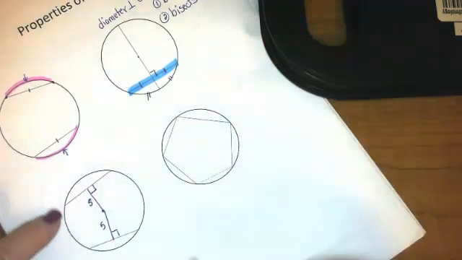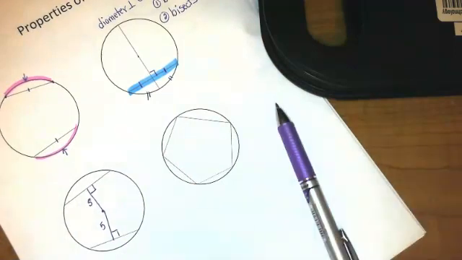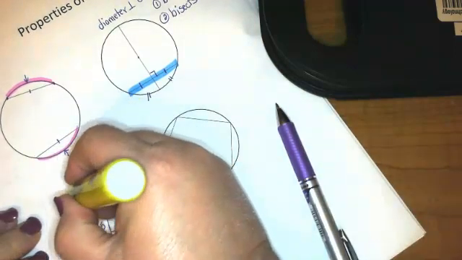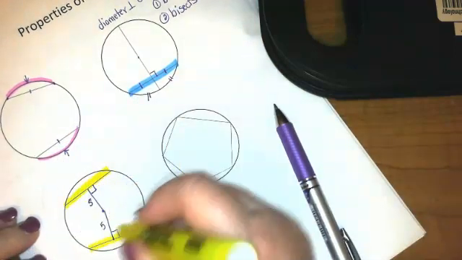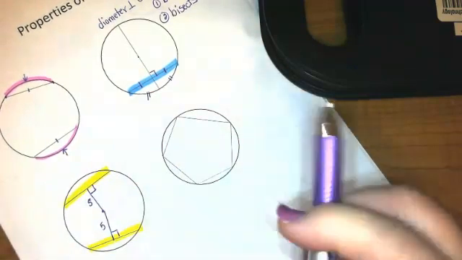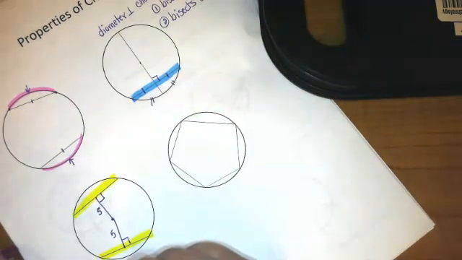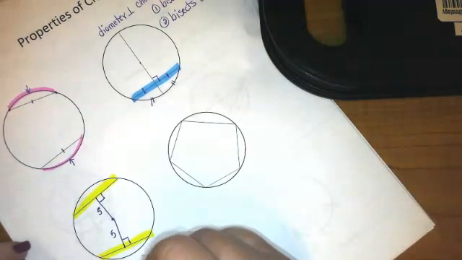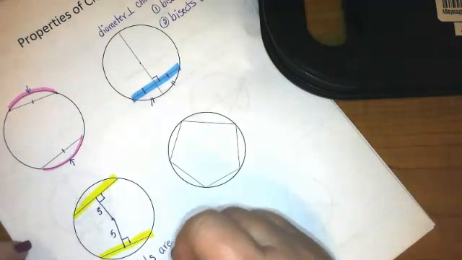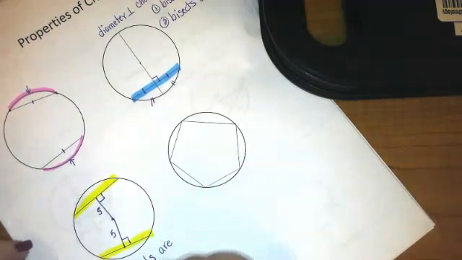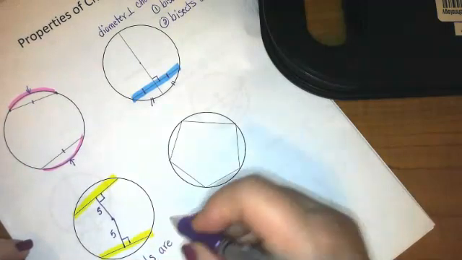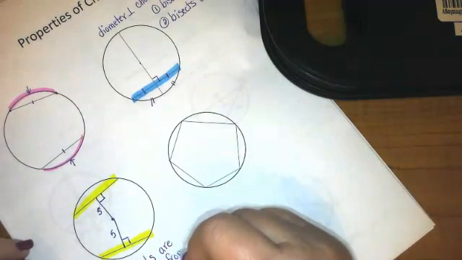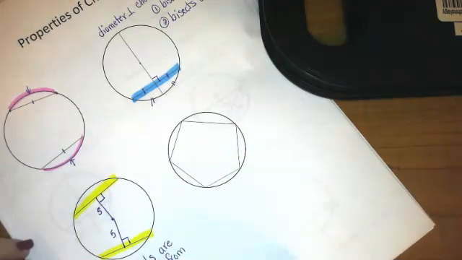Then these two chords are equal to each other. If the chords are the same distance from the center, then they're equal to each other. I'm going to use the word equidistant because that means the same distance. If the chords are equidistant from the center, then they are congruent.